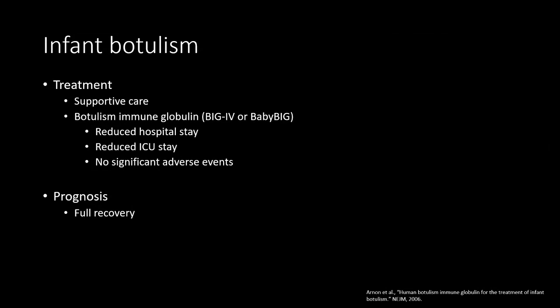Treatment should be with botulism immunoglobulin. This was shown to be very safe, reduce hospital stay and reduce ICU stay. With or without the immunoglobulin, it's a very good prognosis, but the immunoglobulin greatly reduces the amount of time the patient's in the hospital and hastens recovery.